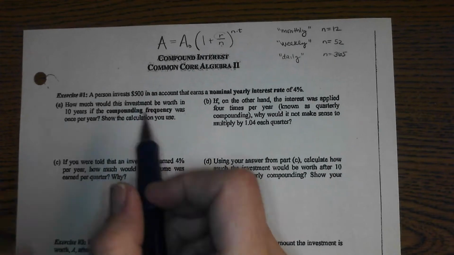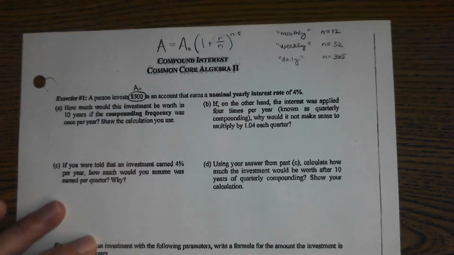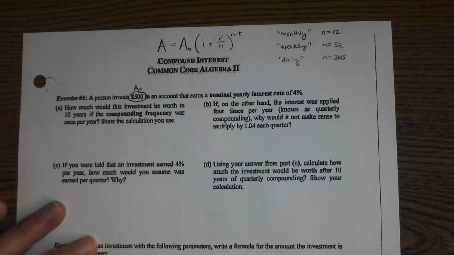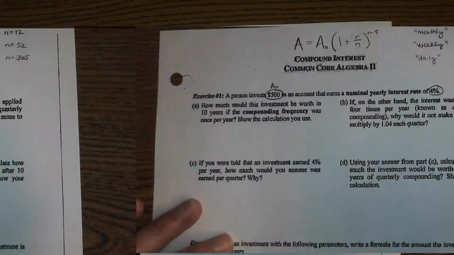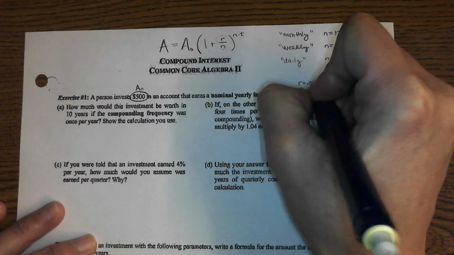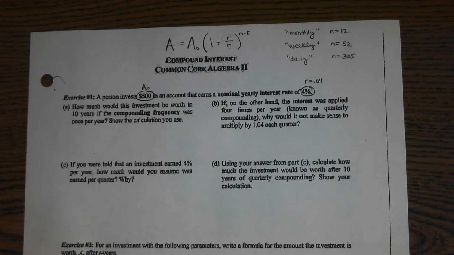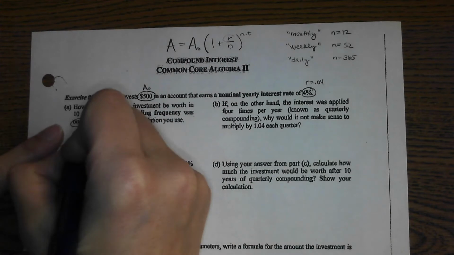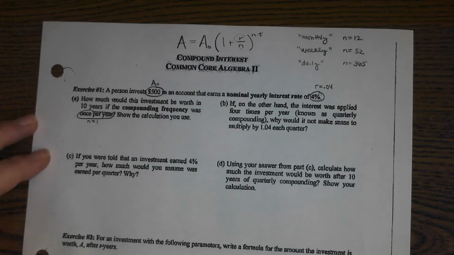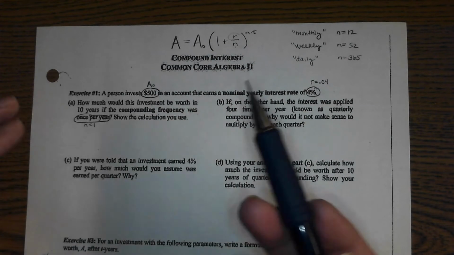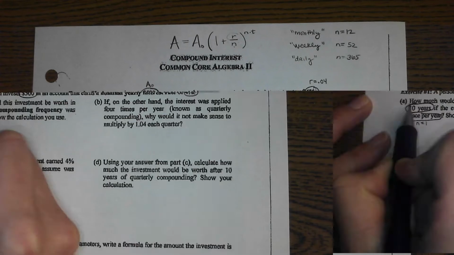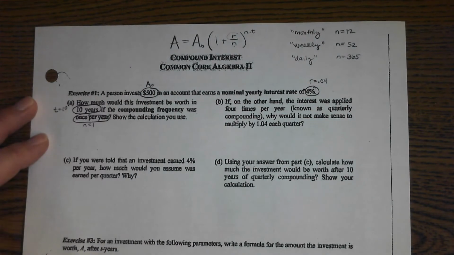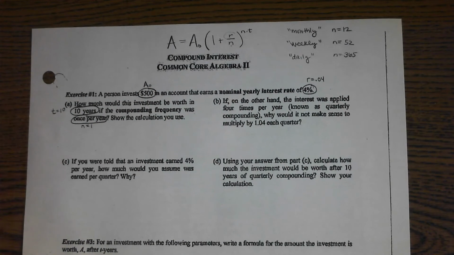All right, so a person invests $500, that's A sub 0, in an account that earns nominal yearly interest rate of 4%. So R is 0.04. Don't worry about that nominal. How much would this investment be worth in 10 years if the compounding frequency was once per year? So that would be N equals 1. And we're gonna wait this out for 10 years, so T equals 10 to see how much it's worth. So again, with these word problems, it's just reading and figuring out what numbers go in where.